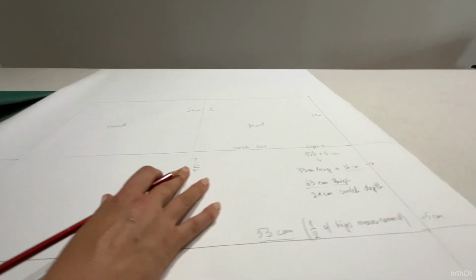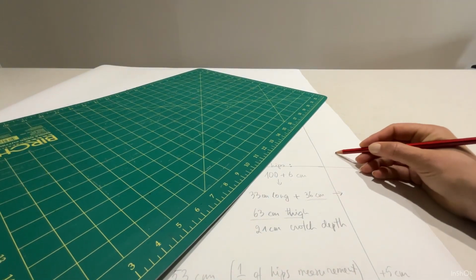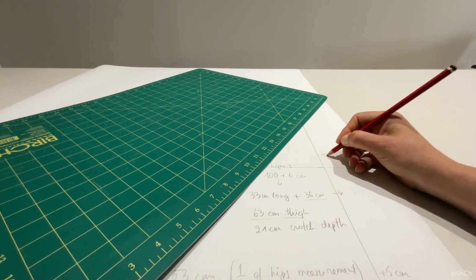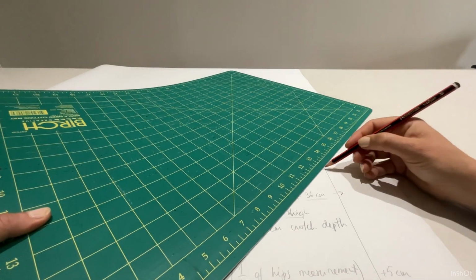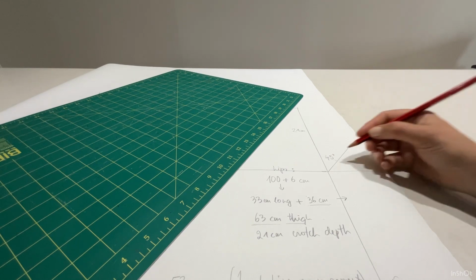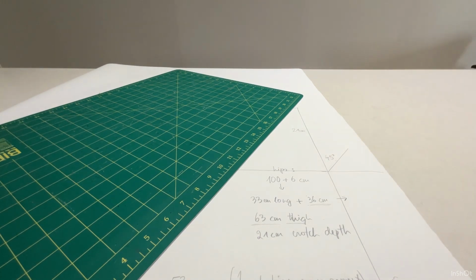Okay, now I will draft the crotch in front. I need to measure 45 degrees, which is half of this angle. And measure 1.5 inches, which is about 3 centimeters.